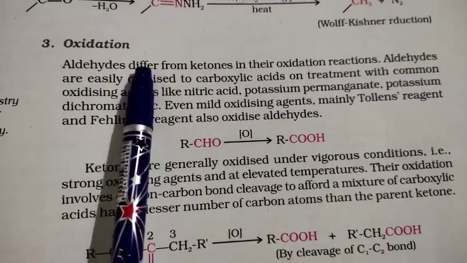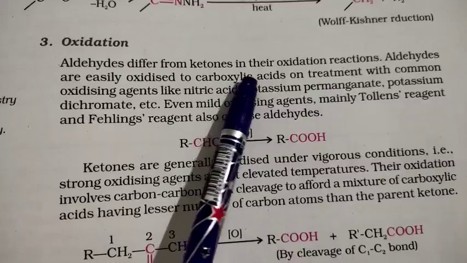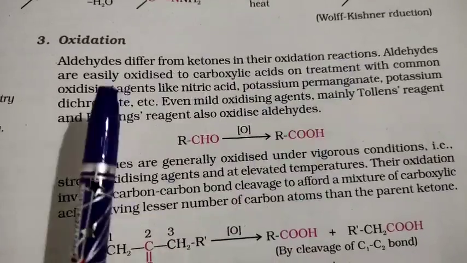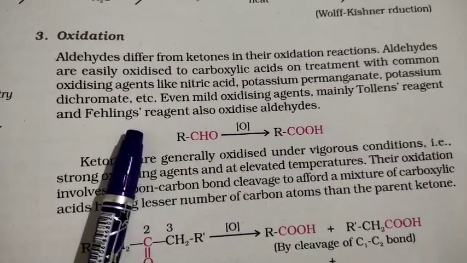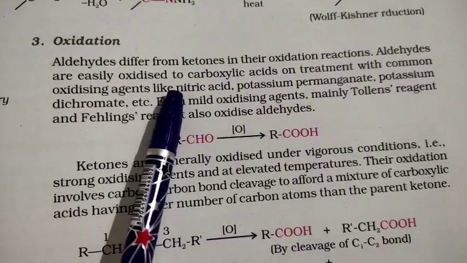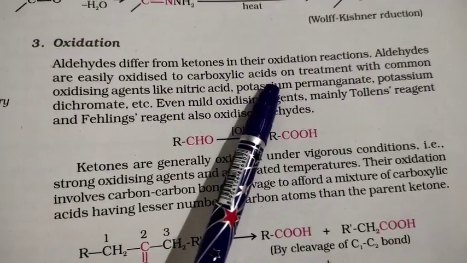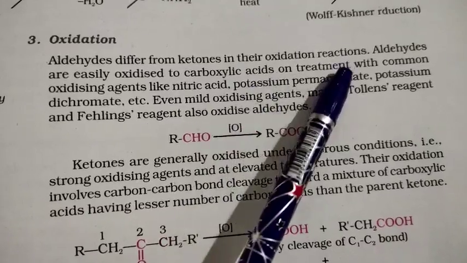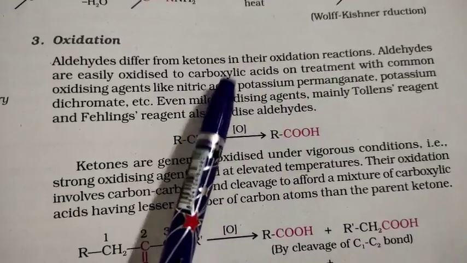So here you can see aldehydes differ from ketones in their oxidation reactions, as we have already discussed, right? So aldehydes are easily oxidized to carboxylic acid. You have to remember this thing, that aldehydes are oxidized to carboxylic acid.